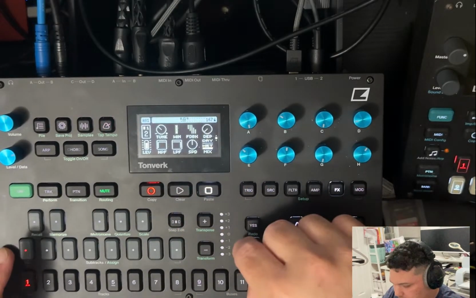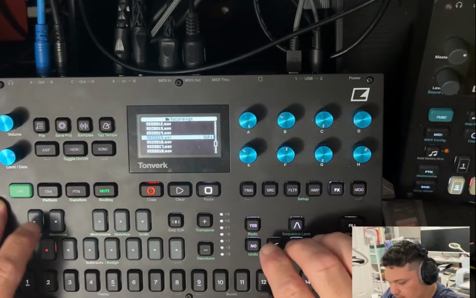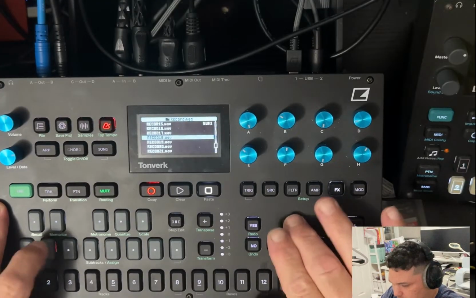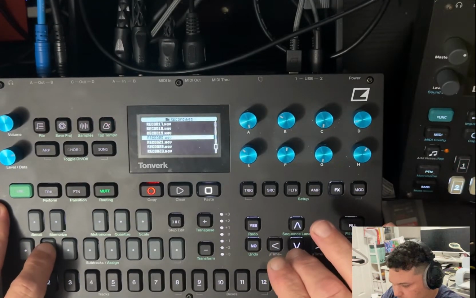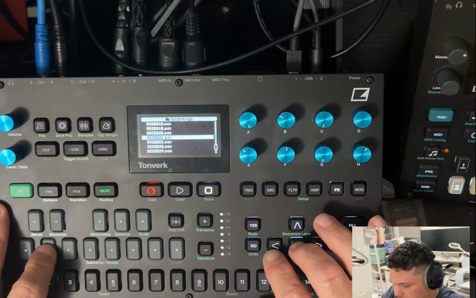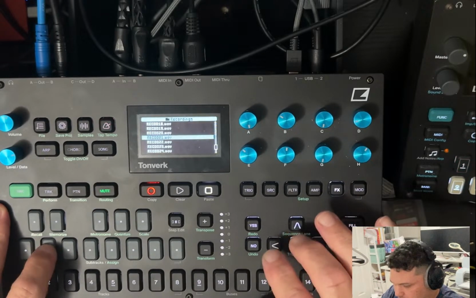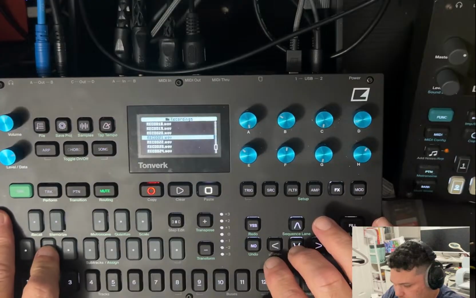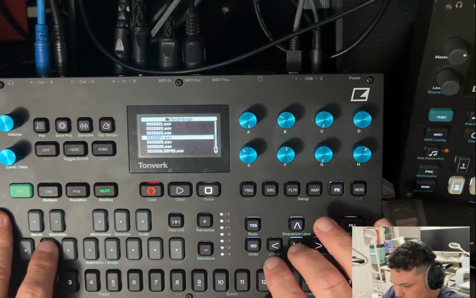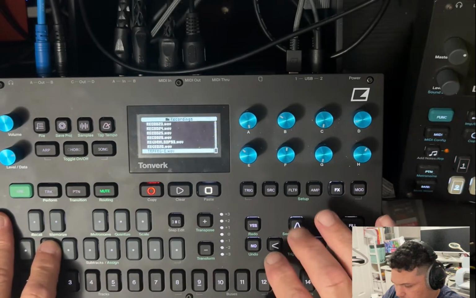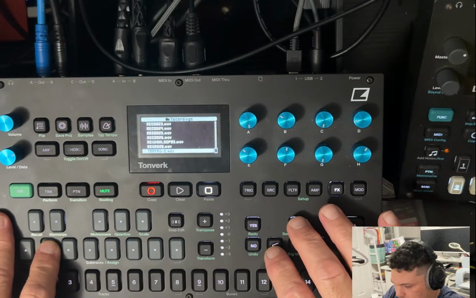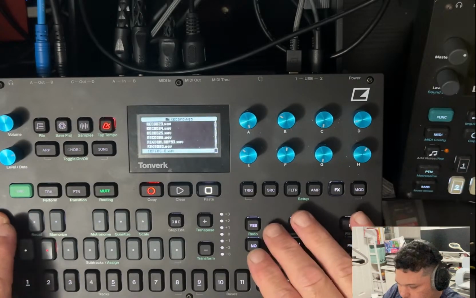I don't know if I have any more stuff. I don't even know what that is.